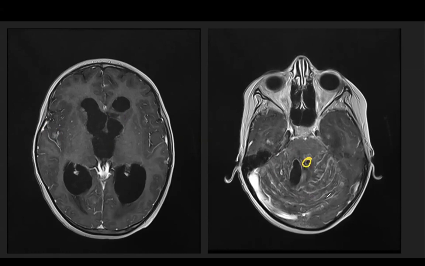Oh, sorry, where is the fourth ventricle? It's very small. The fourth ventricle is there. Yeah. So the fourth ventricle is small and it could be displaced more to the right.